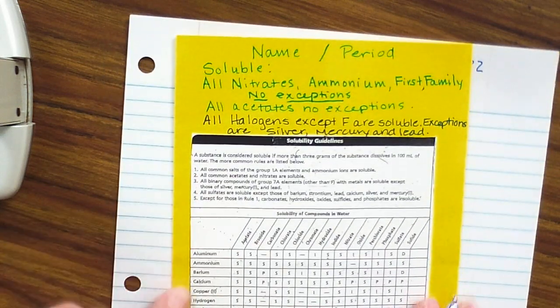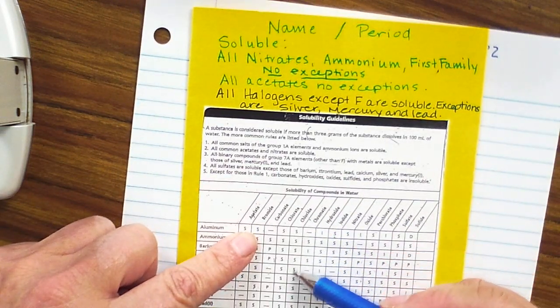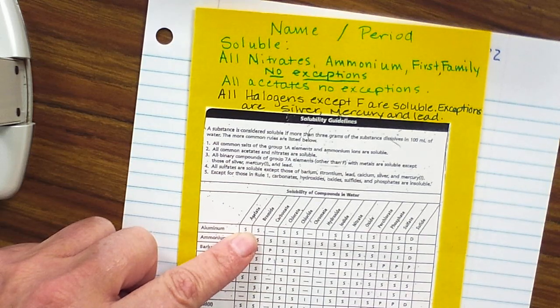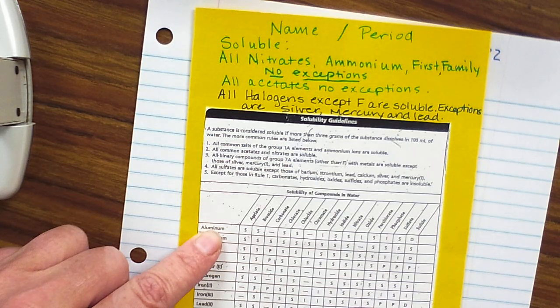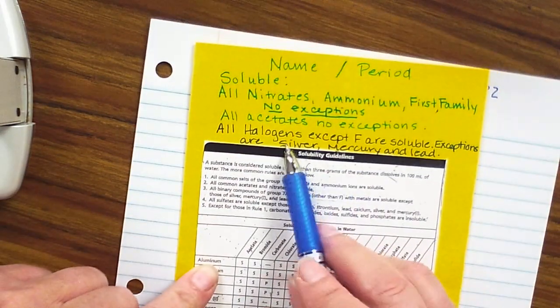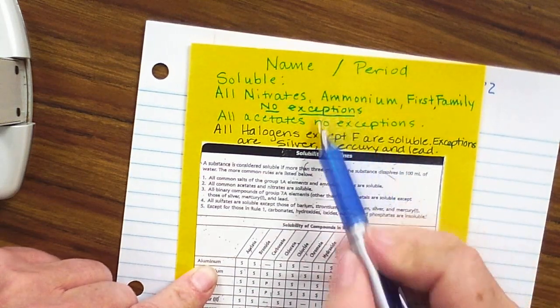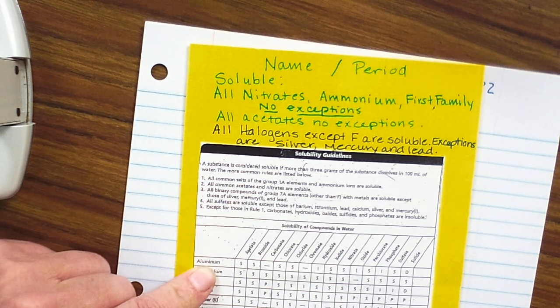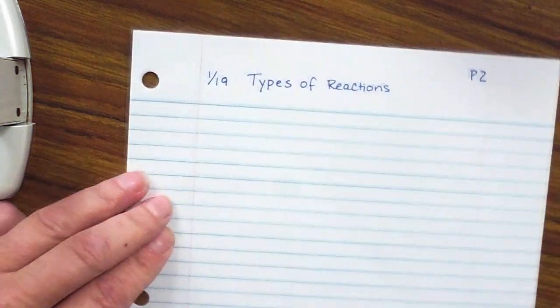So if I go down here and look at chloride, they're all S's all the way down for soluble except for silver, mercury, and lead. Those are all I's for insoluble. Okay? So we just make a general rule that they're all soluble except for silver, mercury, and lead. If you know these few, you're going to speed up your process substantially. Okay? So everybody wrote that down? We've got that? All right, let's move on.